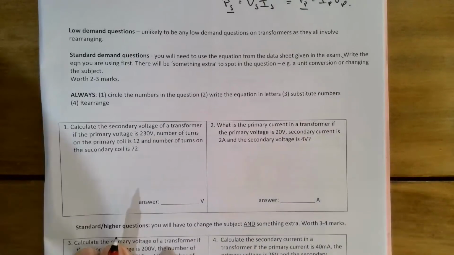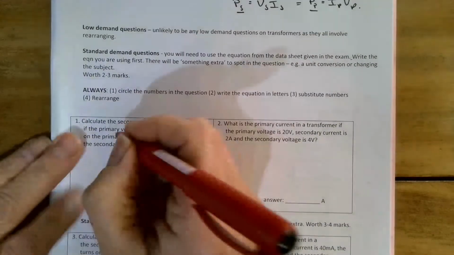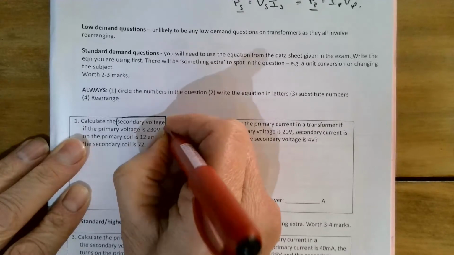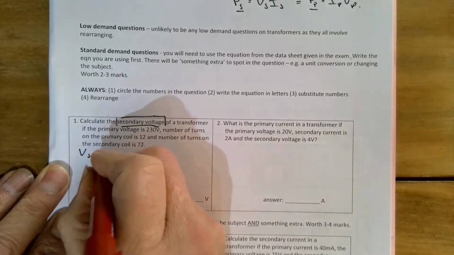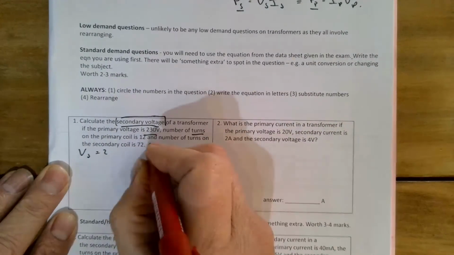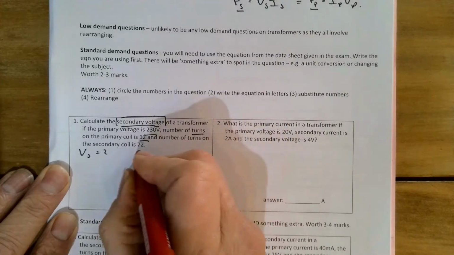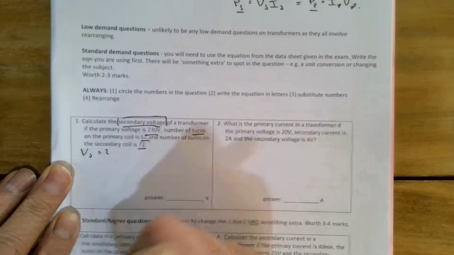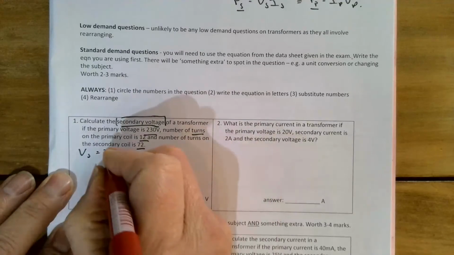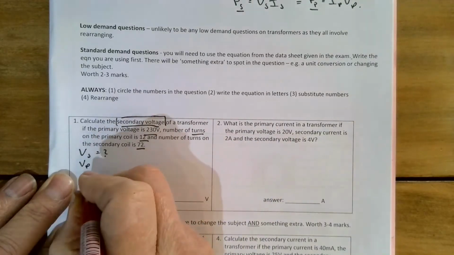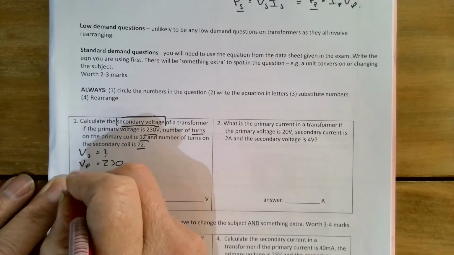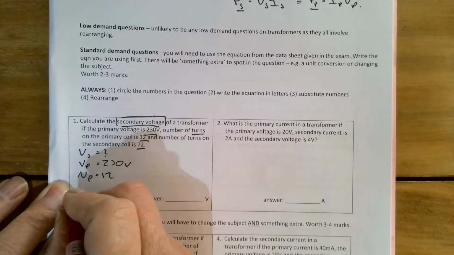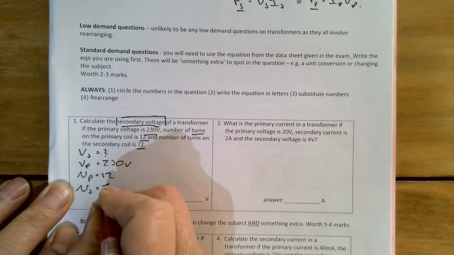So right, and here we go. So let's do question number 1. So calculate the secondary voltage. So we need Vs of our transformer. Primary voltage is 230 volts. Number of turns on the primary coil is 12, and the number of turns on the secondary coil is 72. So we need to calculate Vs. We know that Vp is equal to 230 volts. Number of turns on the primary, Np is equal to 12, and number of turns on the secondary is 72.